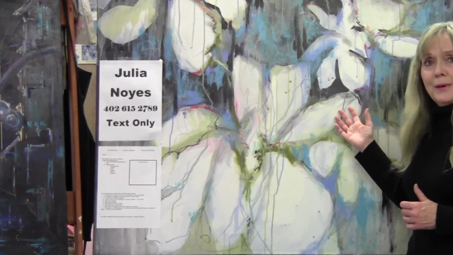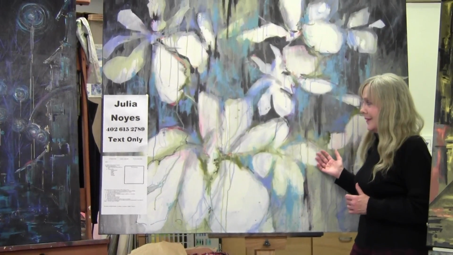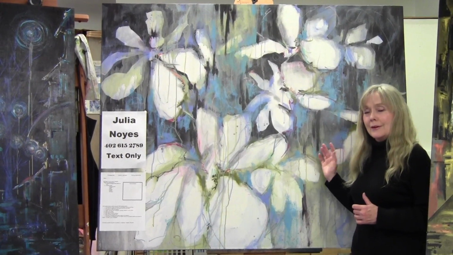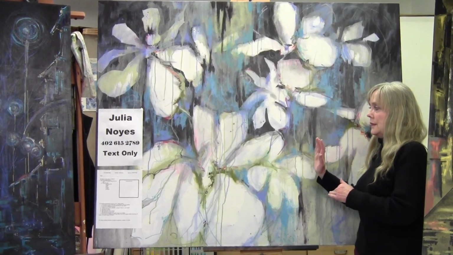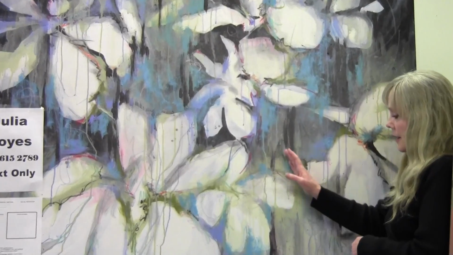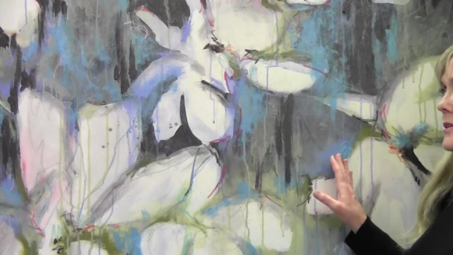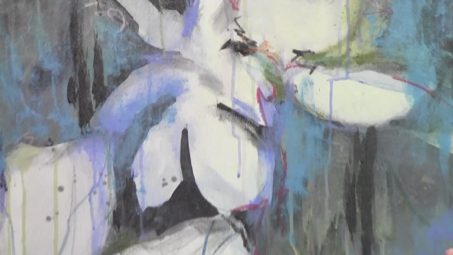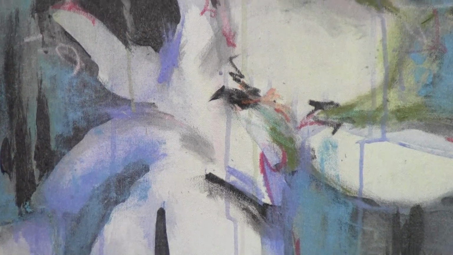And some of you were around when I demonstrated this before. I wanted to show you, this is a painting I'm working on right now. Almost looks like a watercolor, because I'm really diluting the paints so they're very thin and very drippy. So this is a 4 by 5 foot abstracted floral.